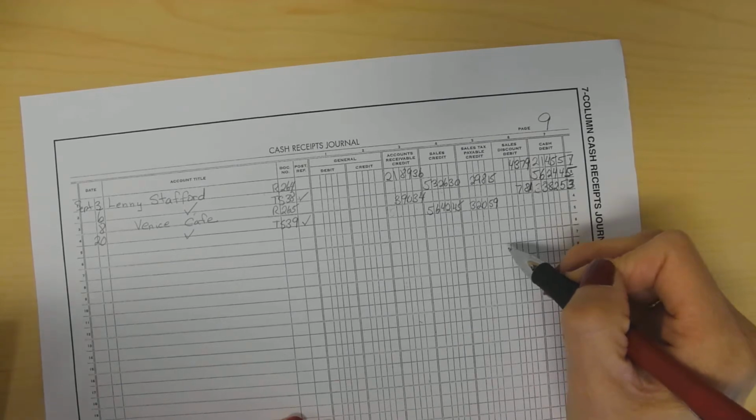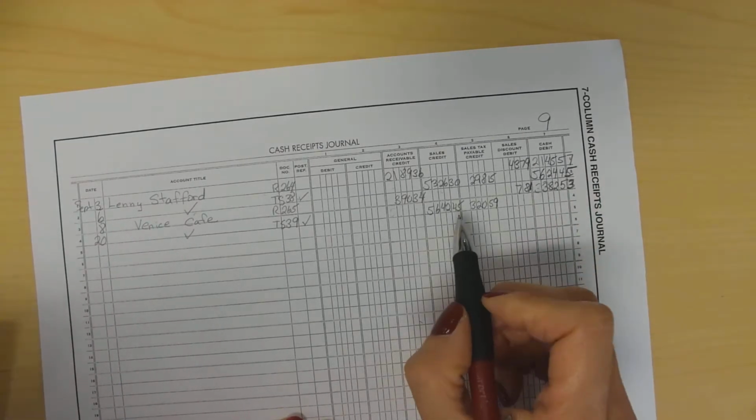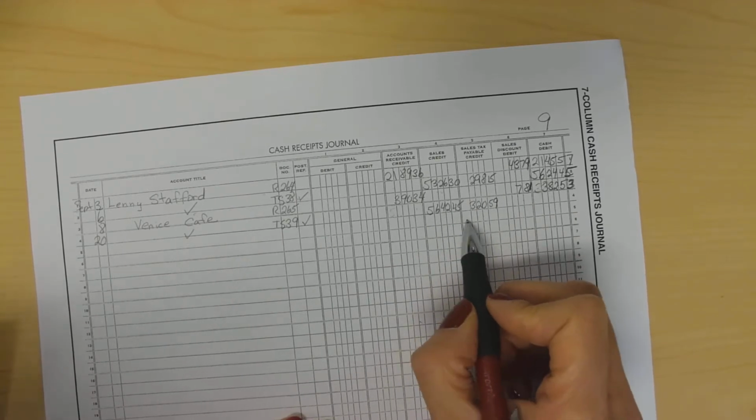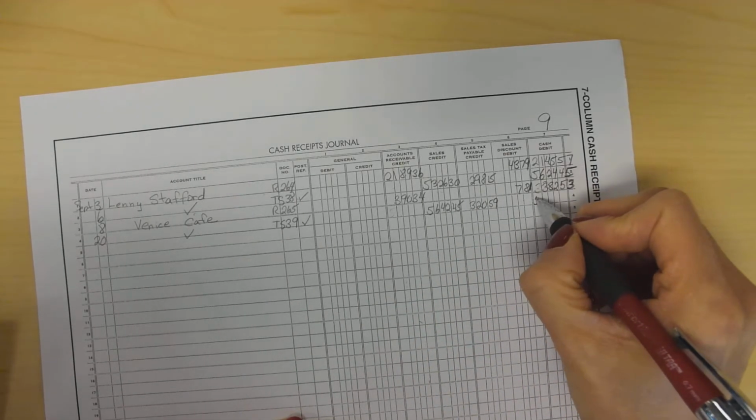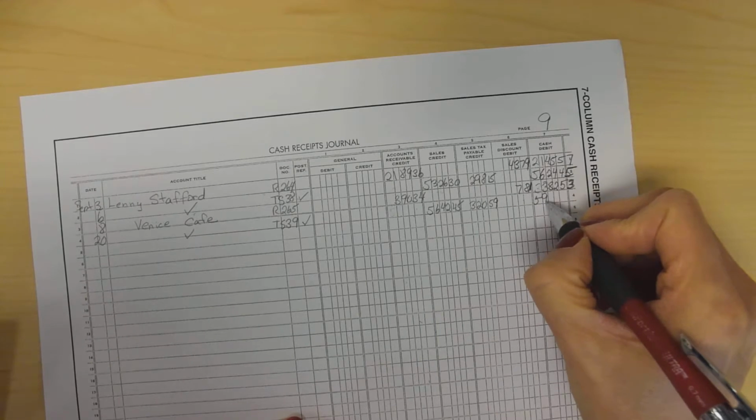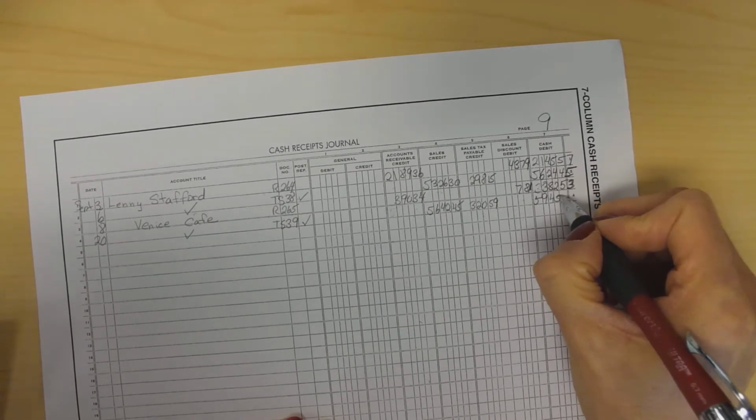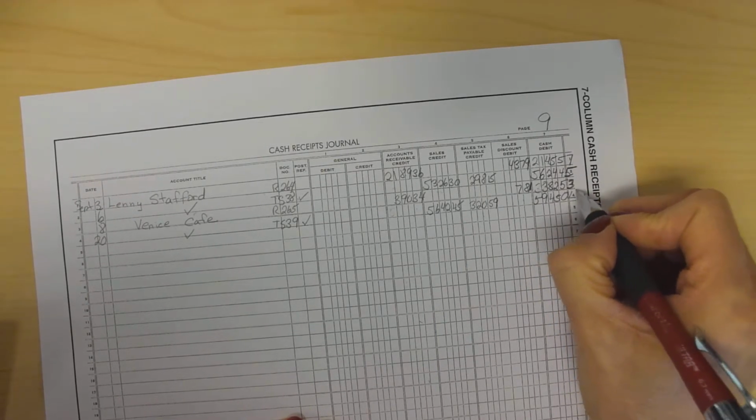So now, altogether, the cash that we received, we're going to add these two together, and it's $5,945.04.